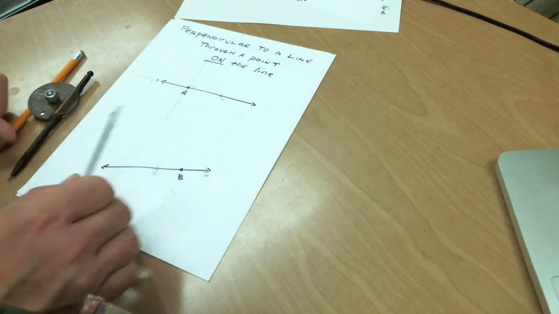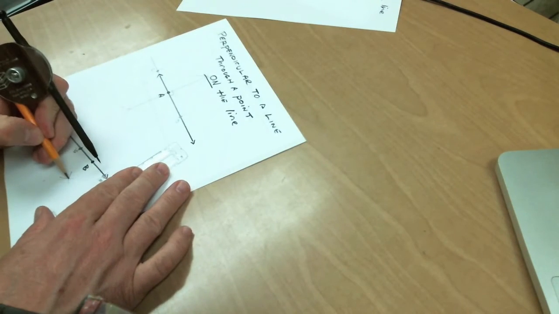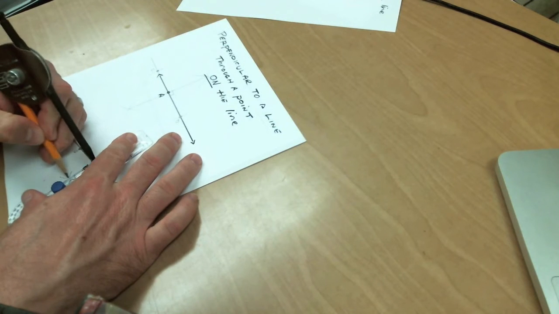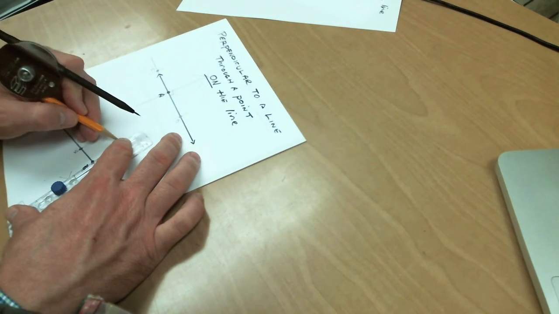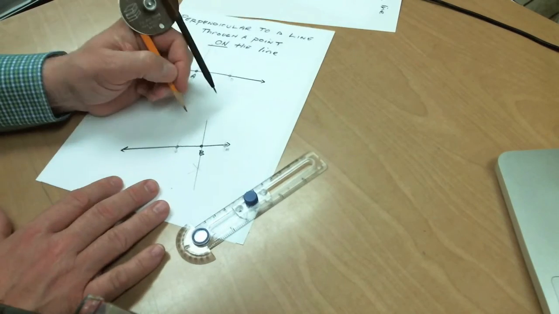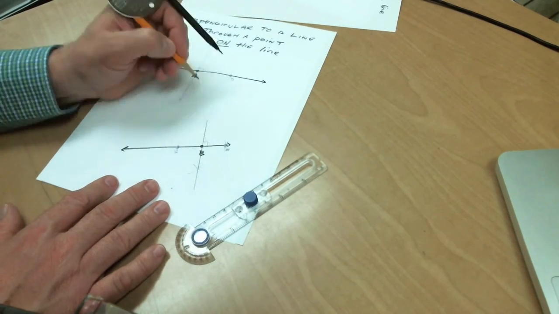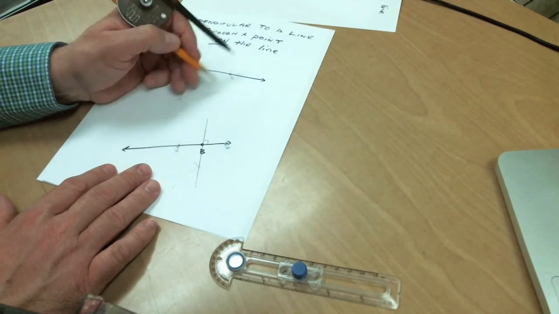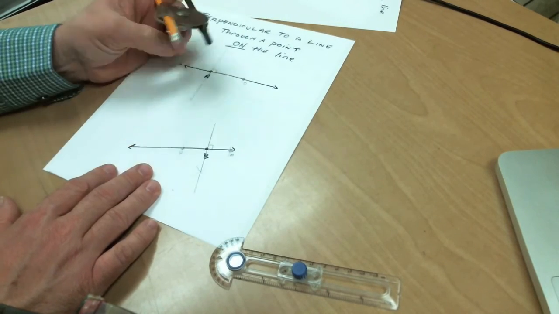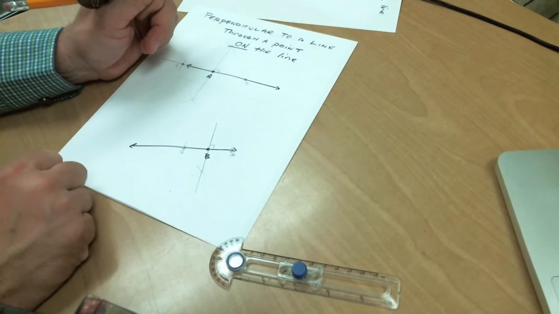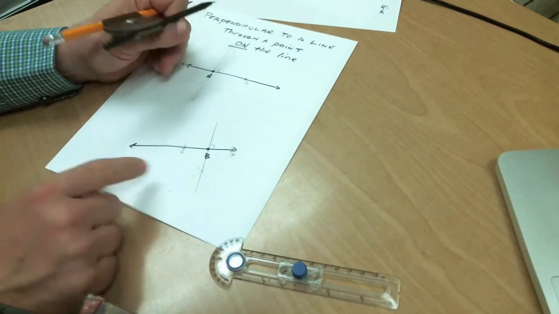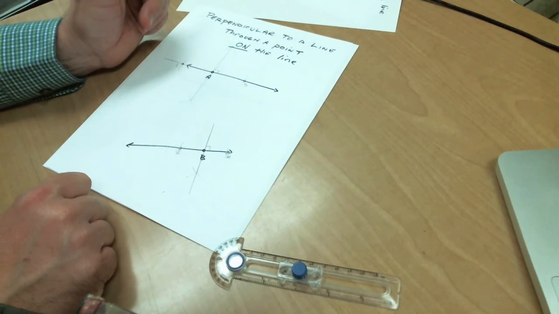And so now it's time to draw that line that goes through B and is perpendicular. Get this straight. And there you have it. There's the perpendicular. Okay? Now if it doesn't look perpendicular, I erase it and start over, because this is like artwork. If you want to get 100% of the points, which is really easy to do, you make sure that it looks nice, that you have the marks on there and it's clear.